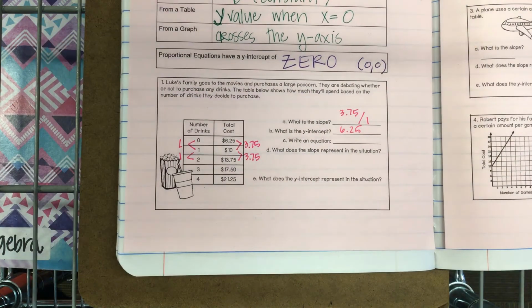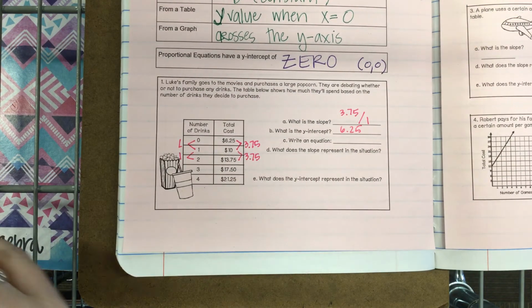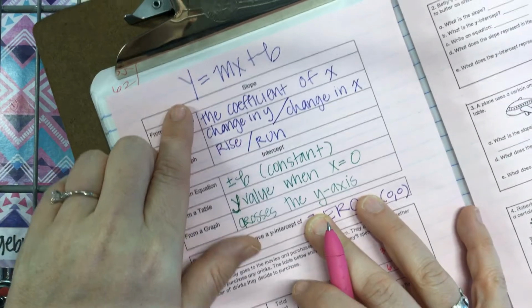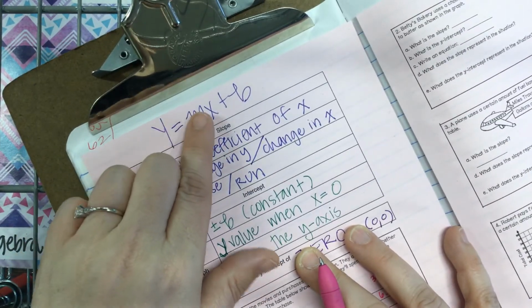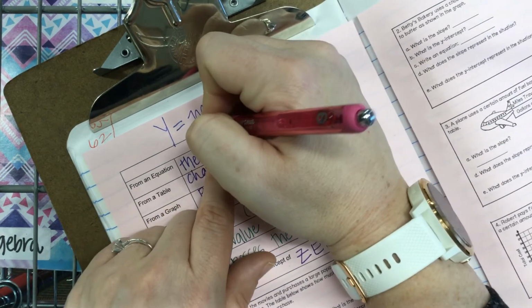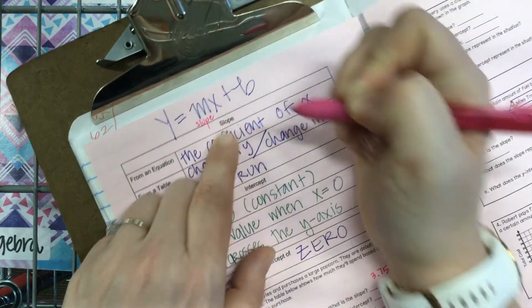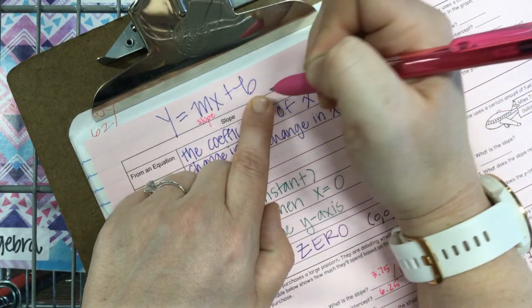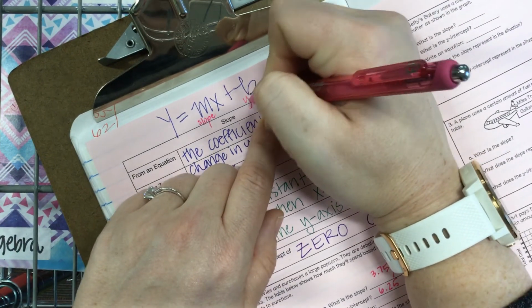And I'm going to write the equation. Remember, y equals, what does m stand for? Slope. And what's b? Y-intercept.